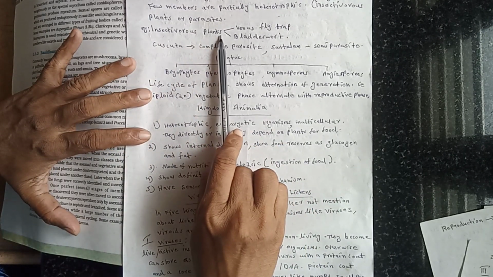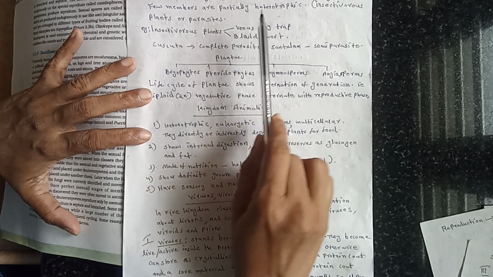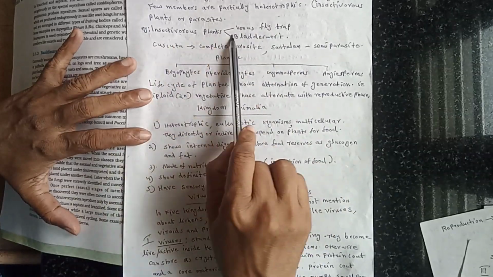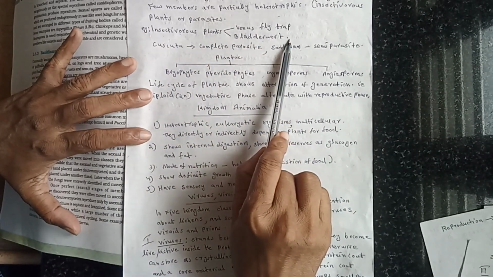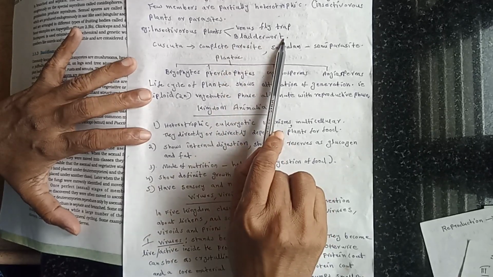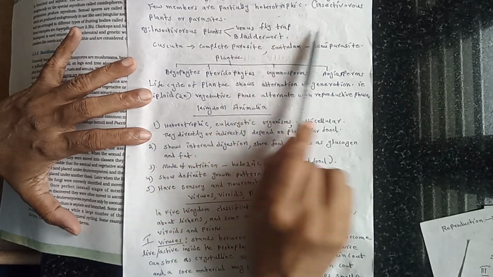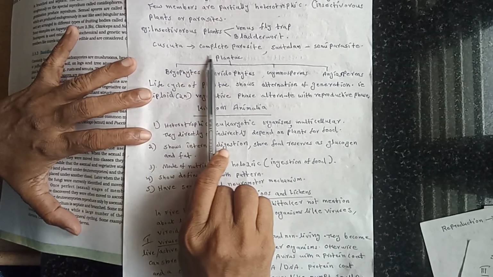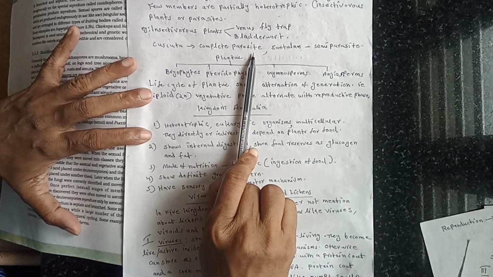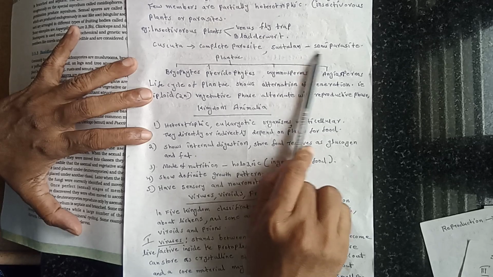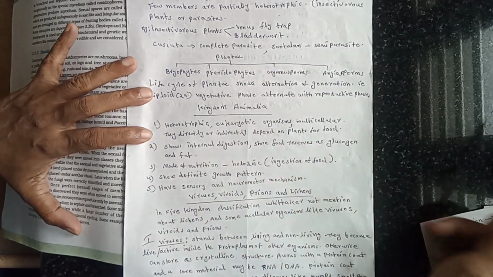Examples of insectivorous plants, that is partially heterotrophic plants: Venus flytrap and bladderworts in water. This is a water plant. This is grown on rocky areas. Then Cuscuta, a complete parasite, and Sandalum, an example of a semi-parasitic plant.